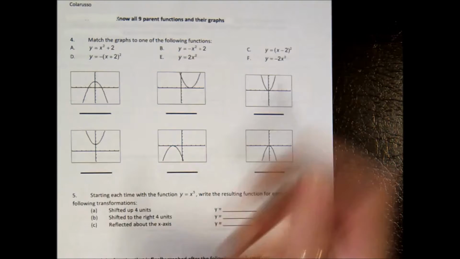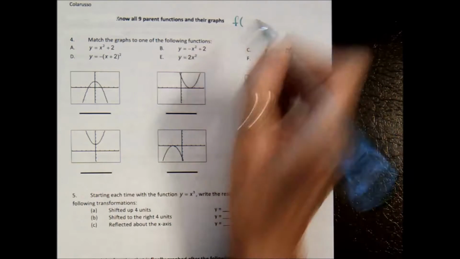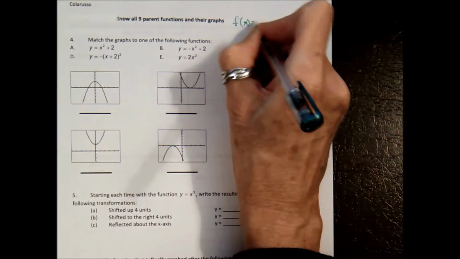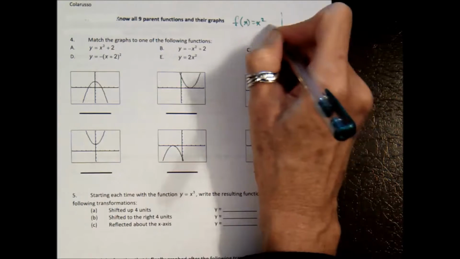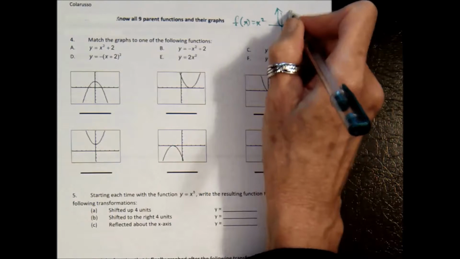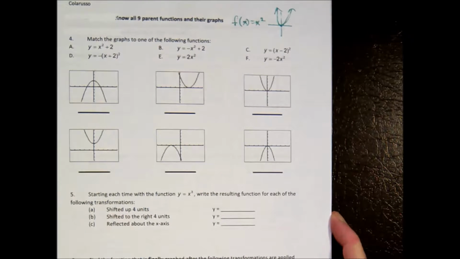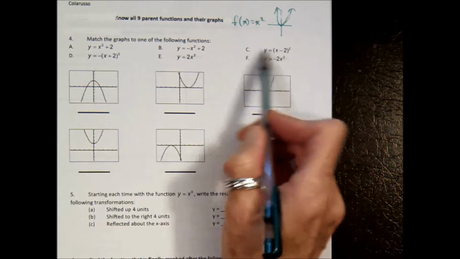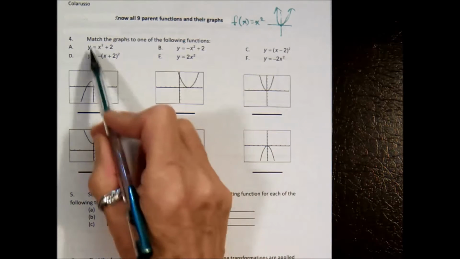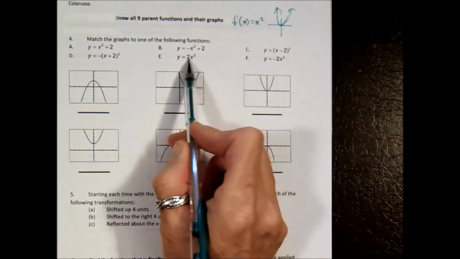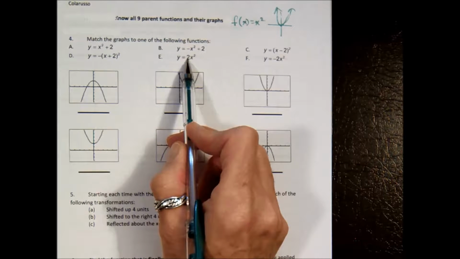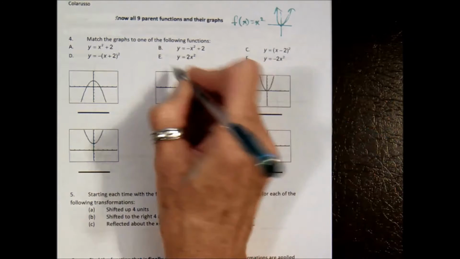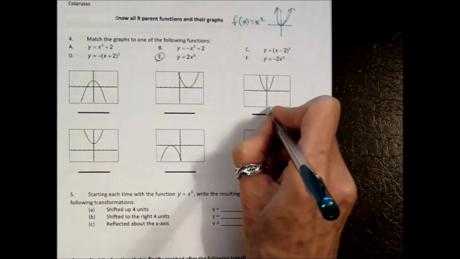Now, the easiest way to do this is to find the one that is most like the parent function. So let's stop a second. We know the parent function here is f of x equals x squared. So that would be right there. Okay? So as I look at these, I can see that looks like f of x could be x squared. But when I look up at my functions, I don't see any. But I see one that has been multiplied by 2, which means it's been narrowed. That must be the closest I can get. So this one is E.